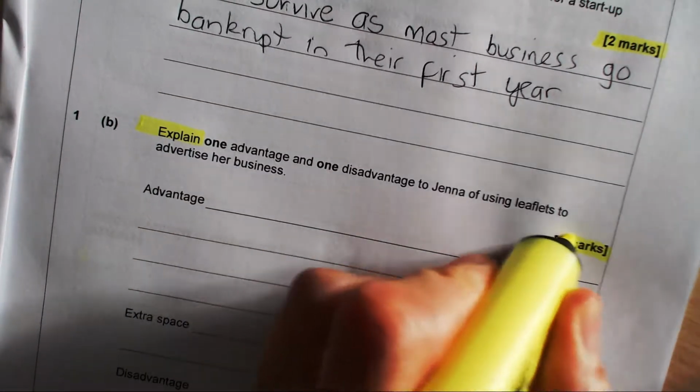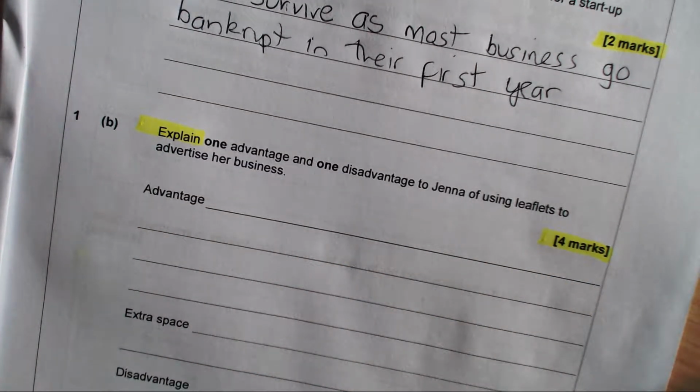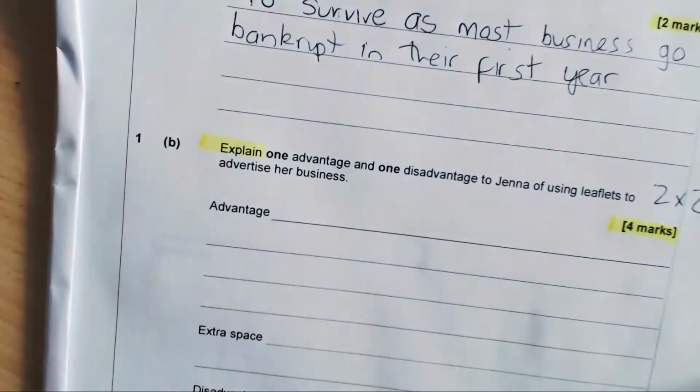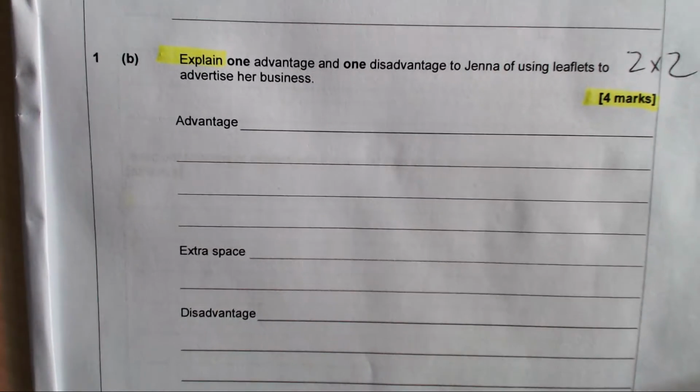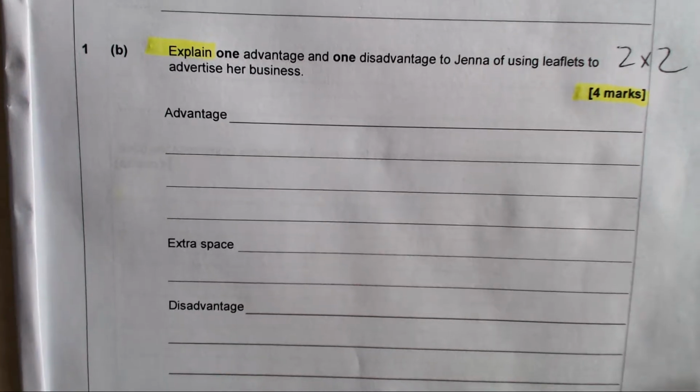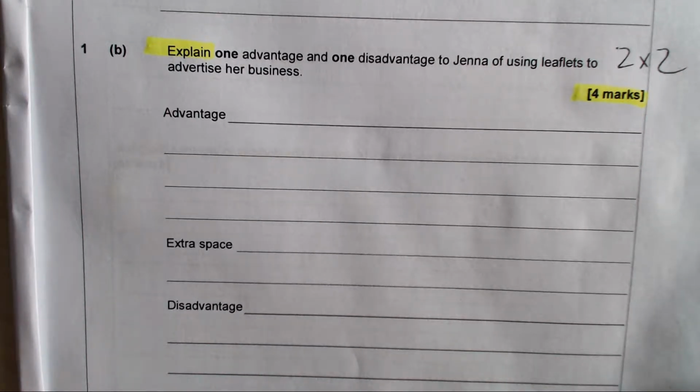We can see it's 4 marks, and it's an advantage and a disadvantage. So it's 2 by 2. It's essentially an advantage well explained gets me 2 marks. A disadvantage well explained gets me another 2 marks. So my advantage of using leaflets.